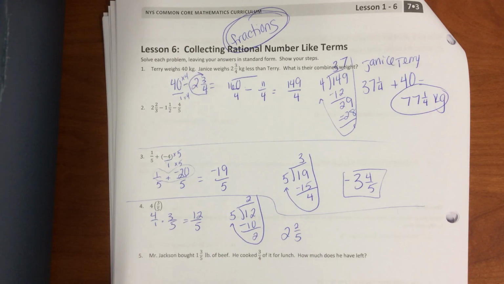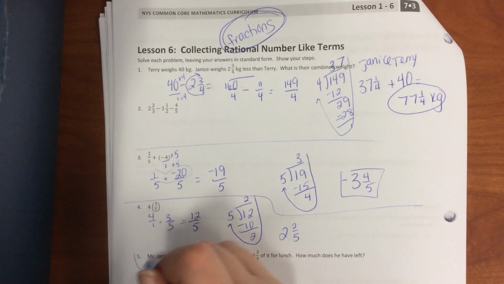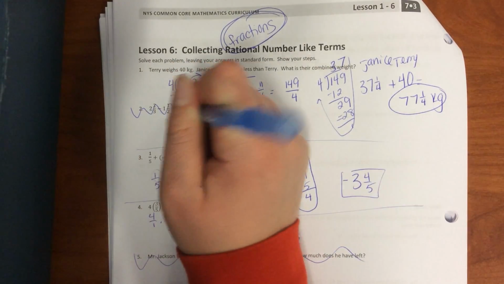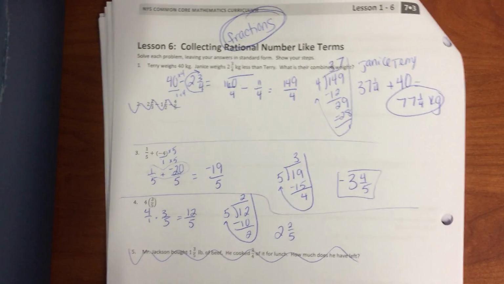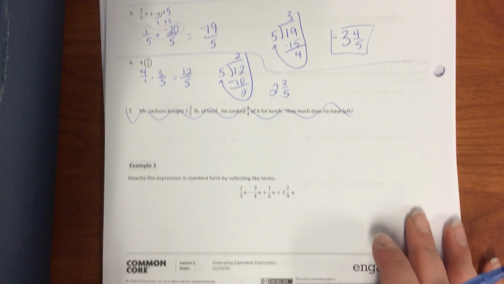Okay. So we're going to skip 5 as well. So you do not have to do 2 and 5. We're just crossing them out. So we're moving on to example 1.